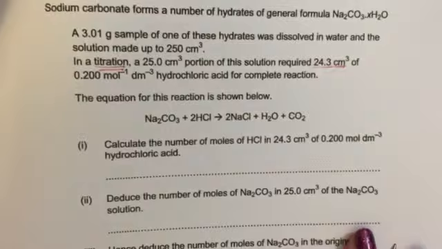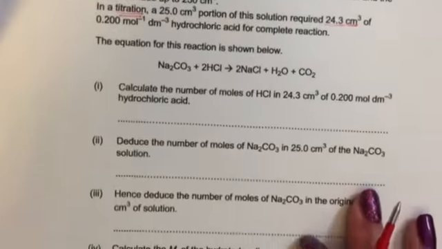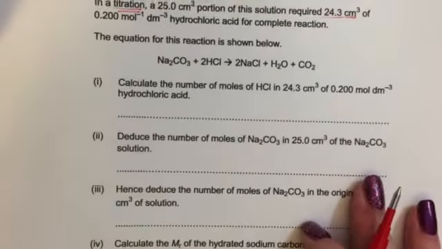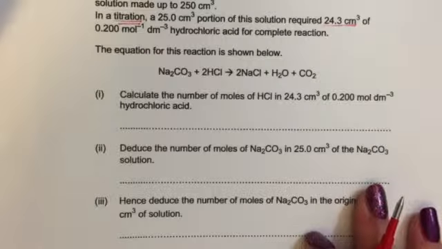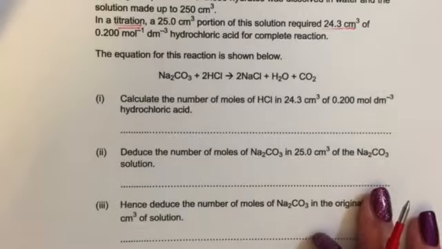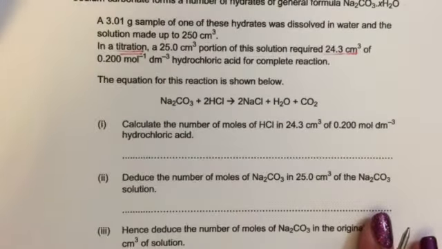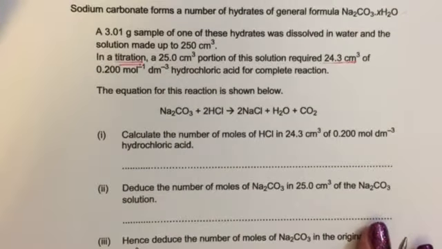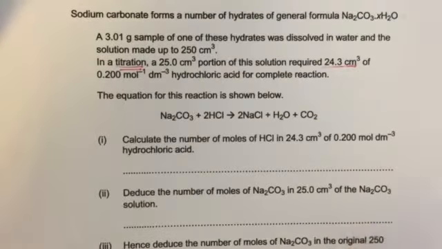It's not scary because all I need to do is just bear in mind my 4-step titration calculation framework and it'll all be absolutely fine. So the first thing we need to do is go through and have a look at all the different data that is being given to us.